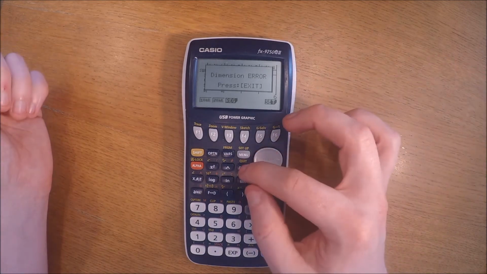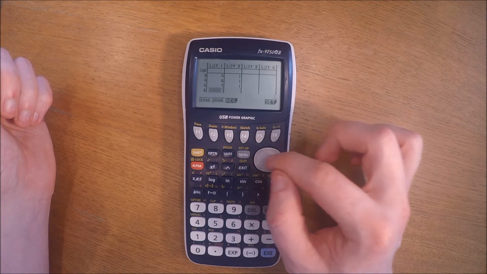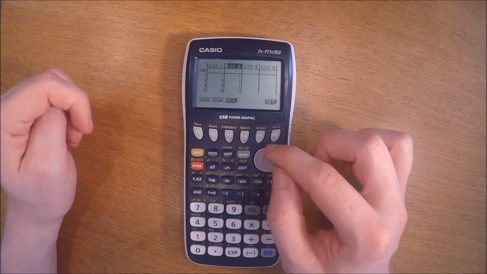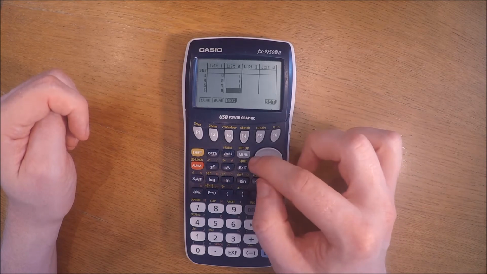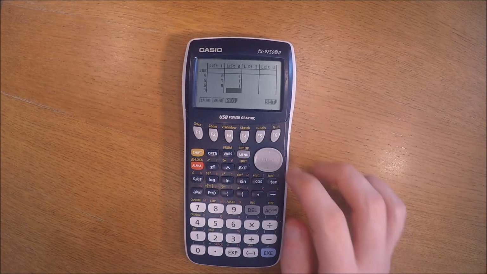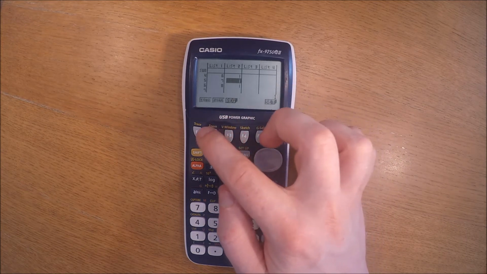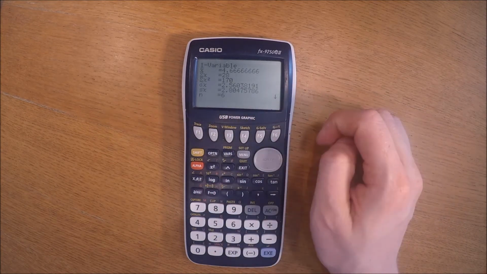So if you ever get this in an exam, this simply means that one of your rows doesn't have a value in both of them. So for example on my one here you can see 8 doesn't have it. So I'm just going to put number 1 there now, and it should work. So again I'm going to go to calc now, it's one variable we're always doing for this, and here's all my data.